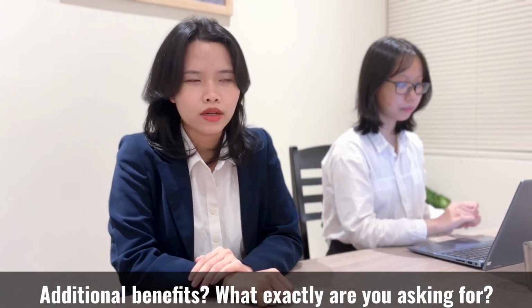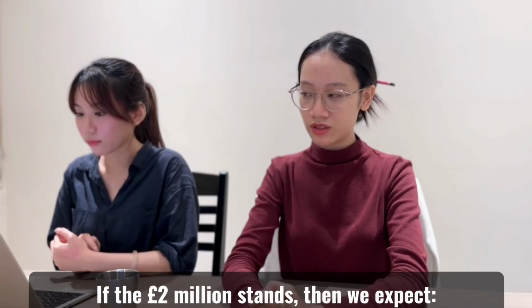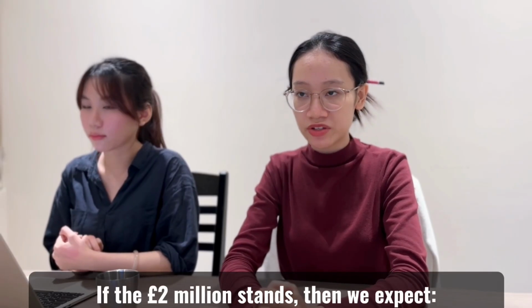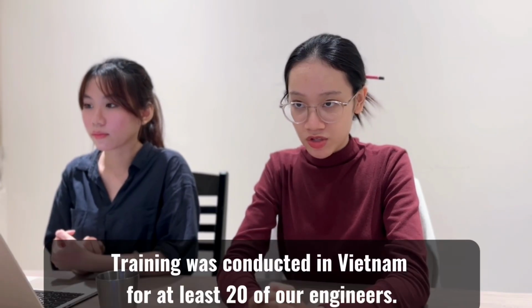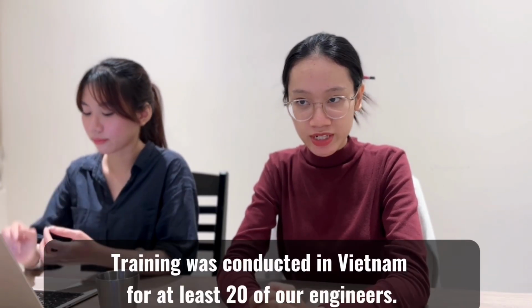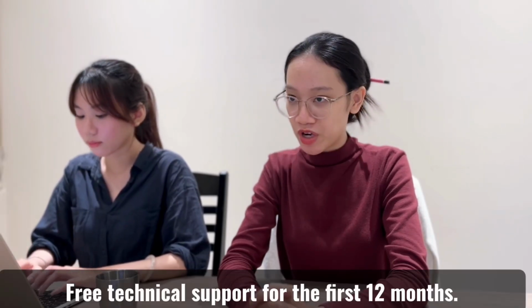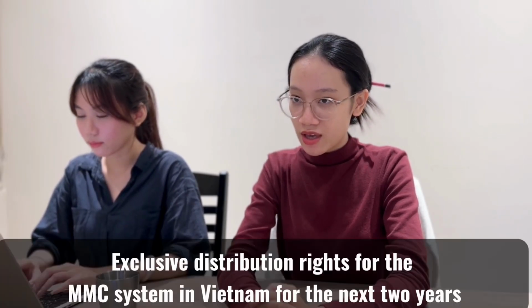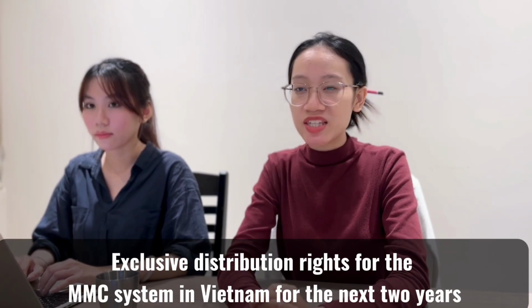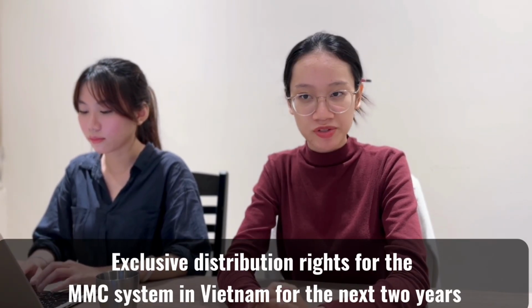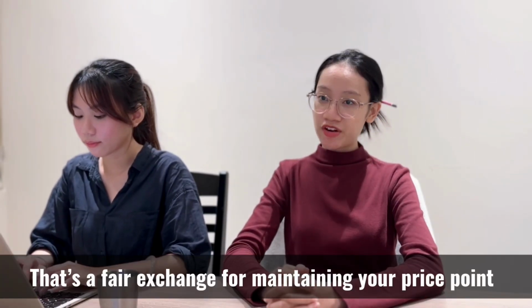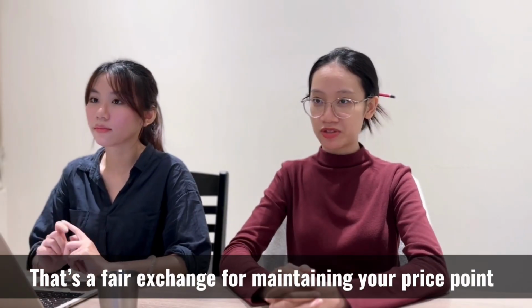Additional benefits? What exactly are you asking for? If £2 million stands, then we expect, first, training conducted in Vietnam for at least 20 of our engineers. 2. Free technical support for the first 12 months. 3. Exclusive distribution rights to the MMC system in Vietnam for the next 2 years. That's a fair exchange for maintaining your price point.